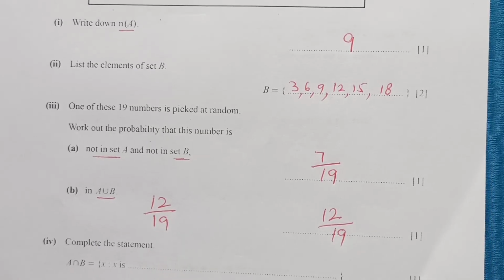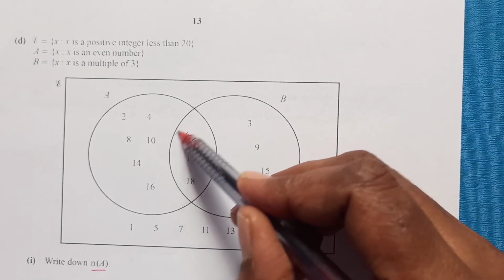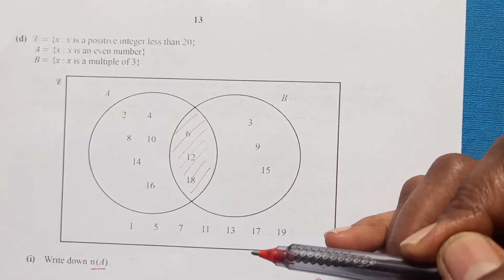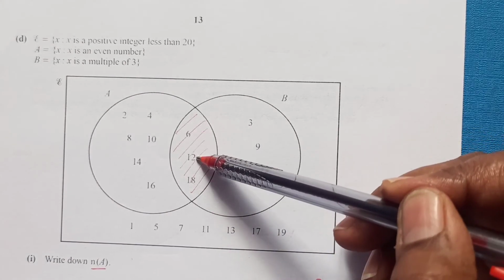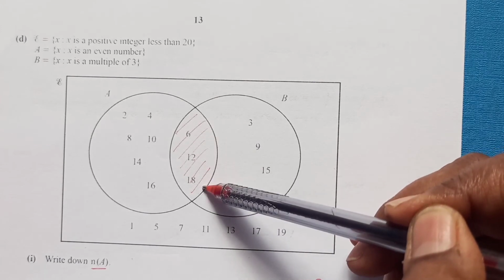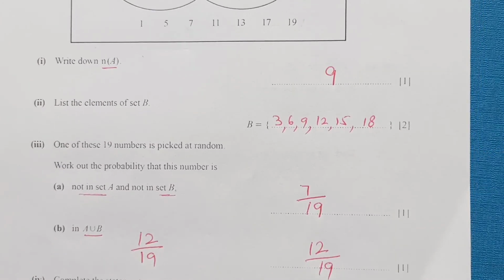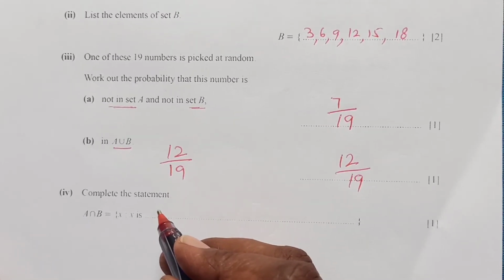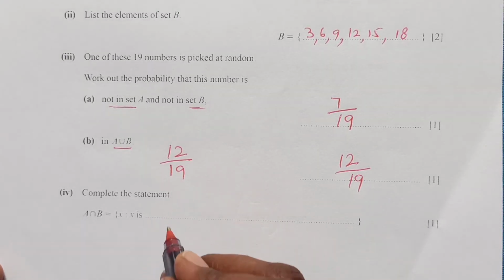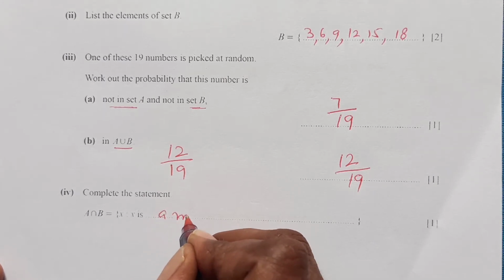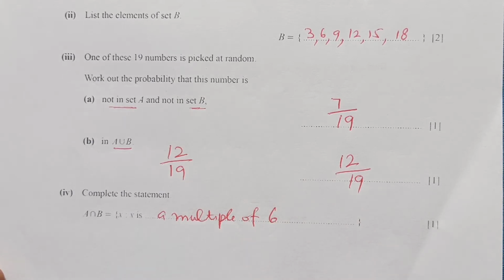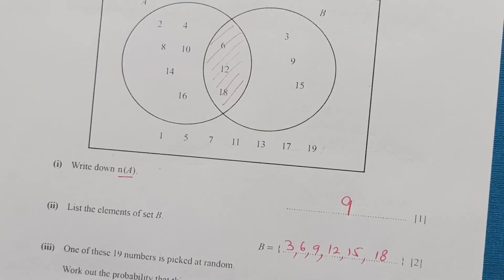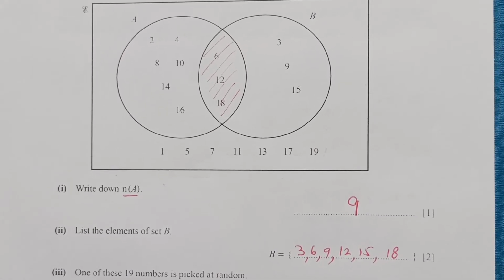Now complete the statement for A intersection B. We need to see the elements which are in A intersection B. This is the A intersection B part. If you look at these numbers, what kind of numbers are they? You can see these are multiples of 6. So we can write: x is a multiple of 6, right? So that's it for this question. Let's move to the next one.